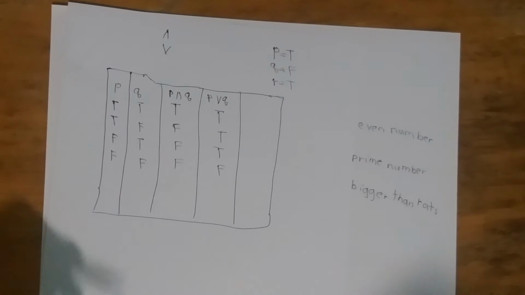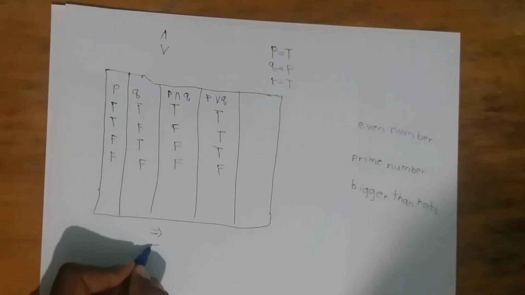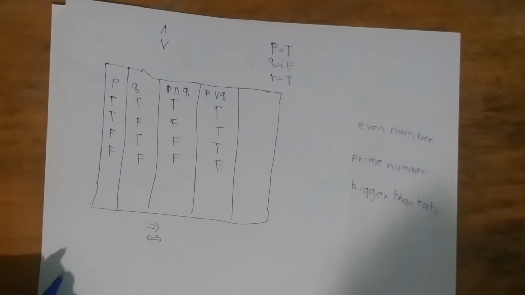After we understand this one, it is better to proceed to the next, which is the implies and the by-implies. So let us proceed to the implies and the by-implies.